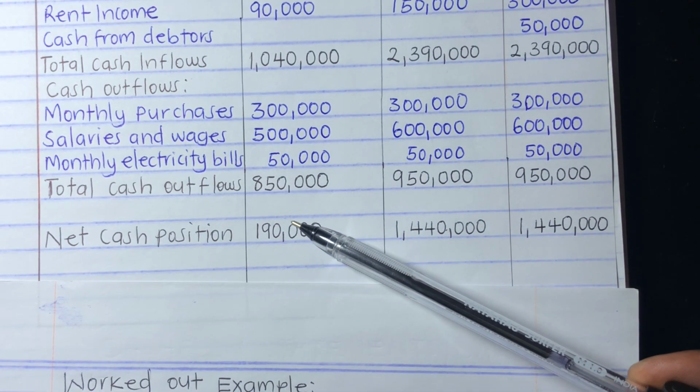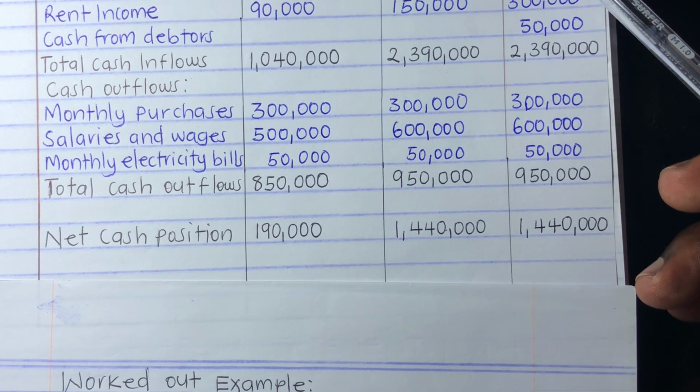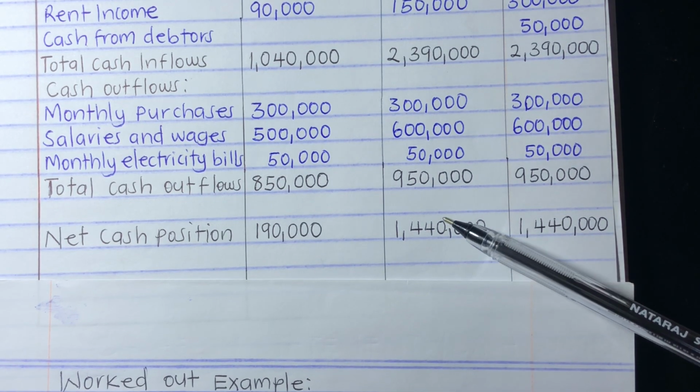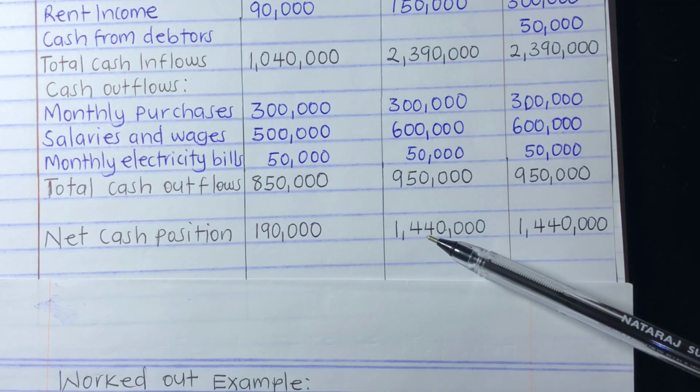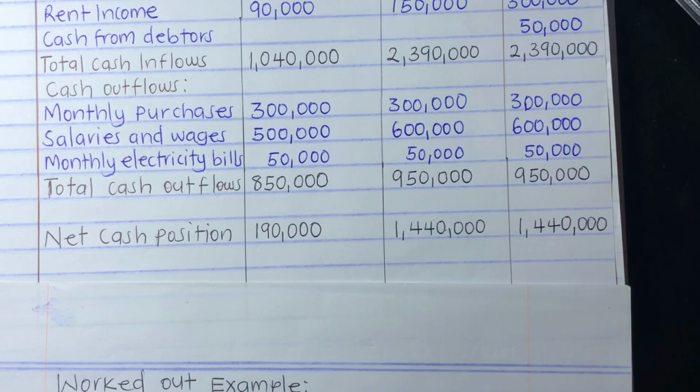Now, as you see here, this is the balance brought forward for February. Then February's net cash position becomes the balance brought forward or brought down in the month of March.